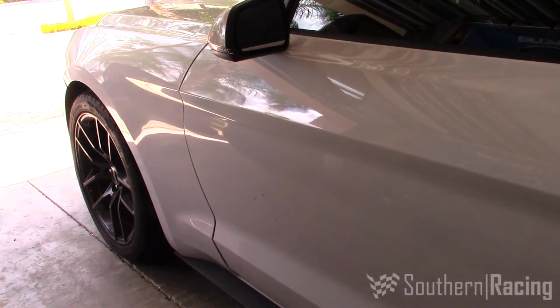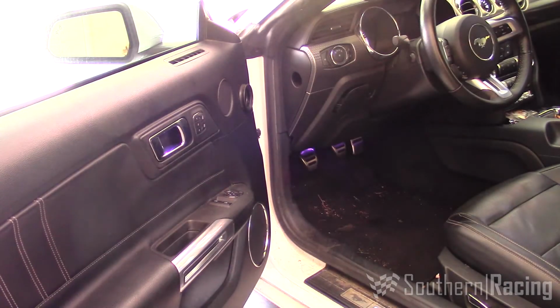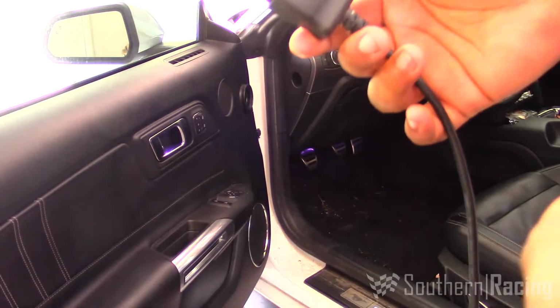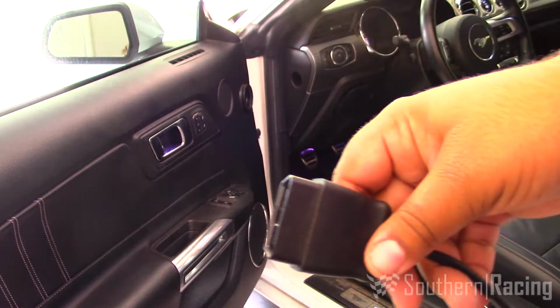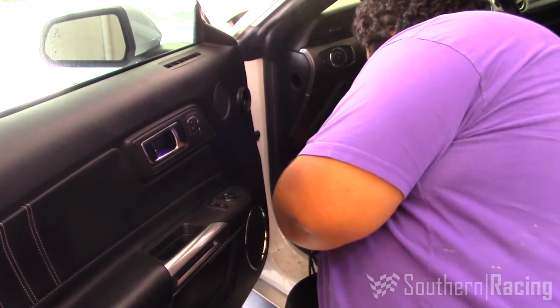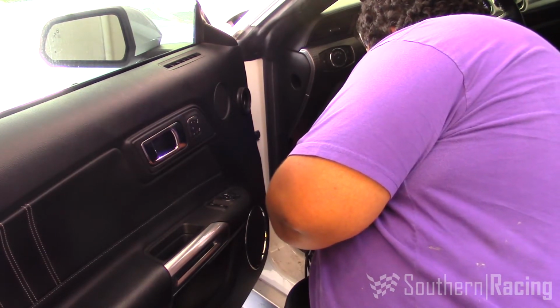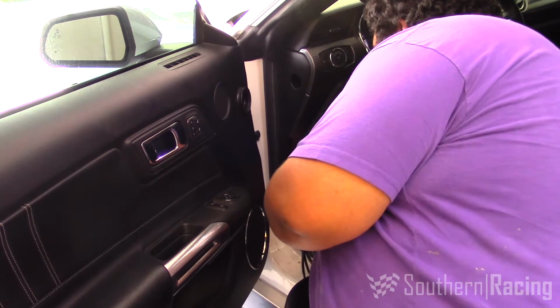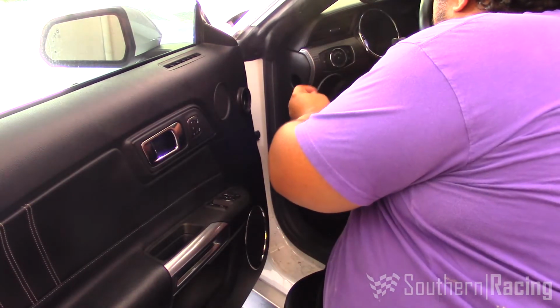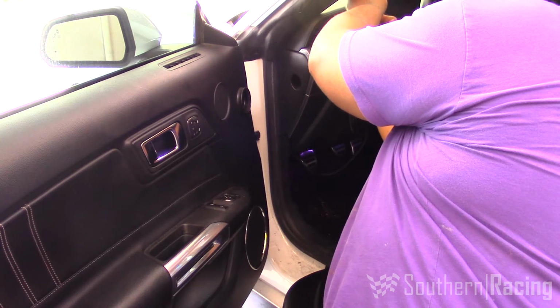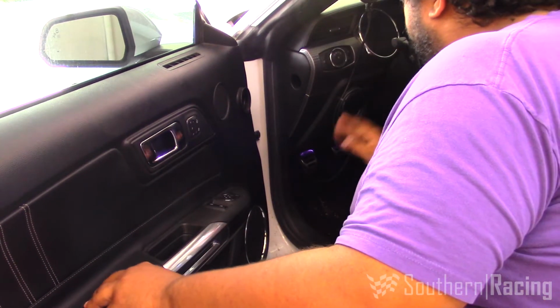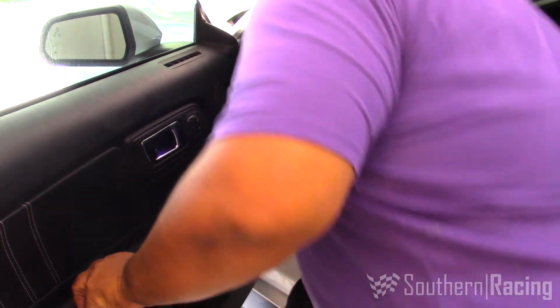Okay, so once you're outside, you're going to open your door, and the supplied hardware from Cobb, the OBD port only fits in one way. The bump needs to face down. So we're going to come down. You're going to go ahead and plug it in. Remember to be gentle. And once it's plugged into the OBD port, you're going to plug it into the actual Accessport.